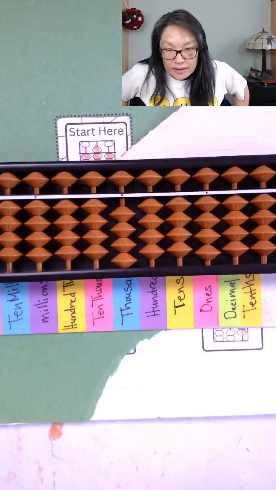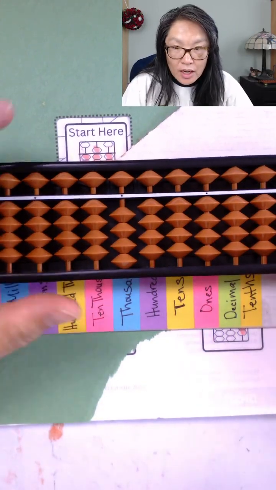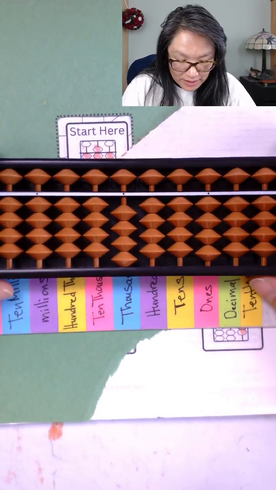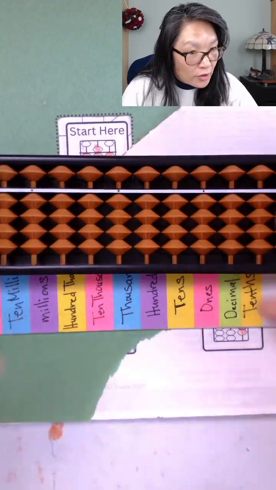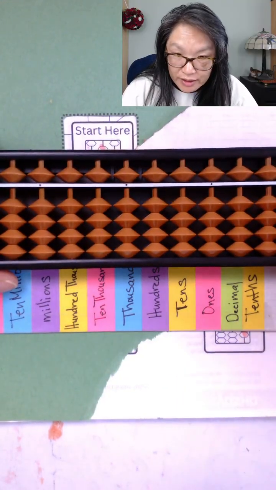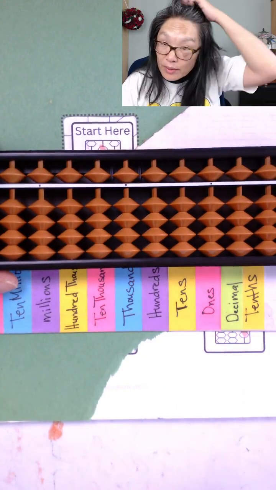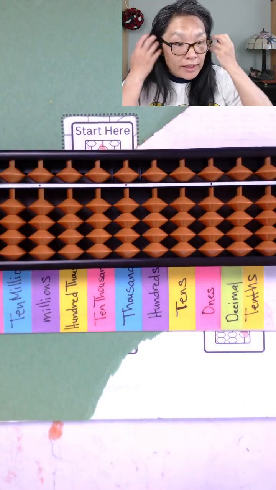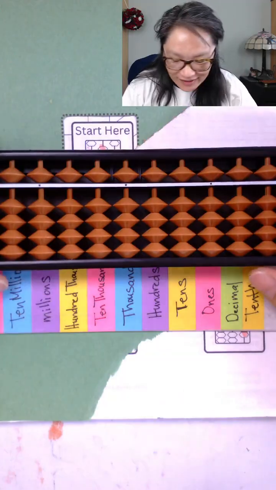Can we solve something? Yes, extra cheesy. We will be. I just need to explain more about the abacus because I want to make sure that we fully understand how to use it. But we are going to go into adding, subtracting, and maybe multiplication depending on how fast the group goes, right? Thank you, Candace.